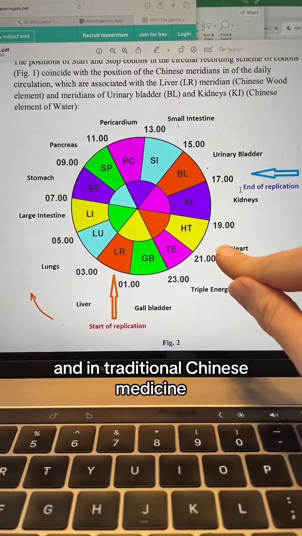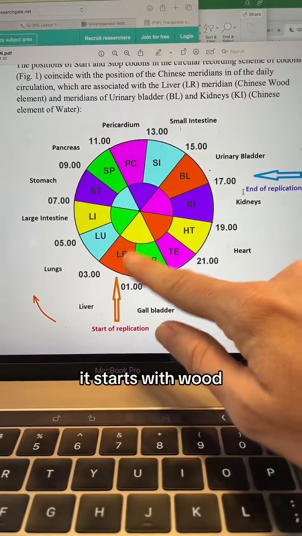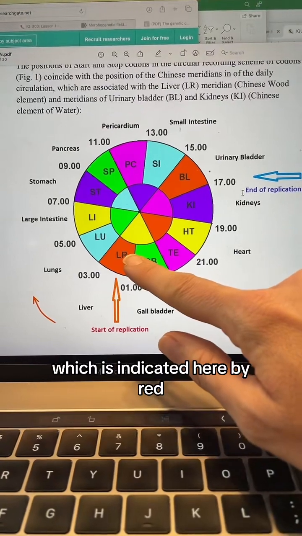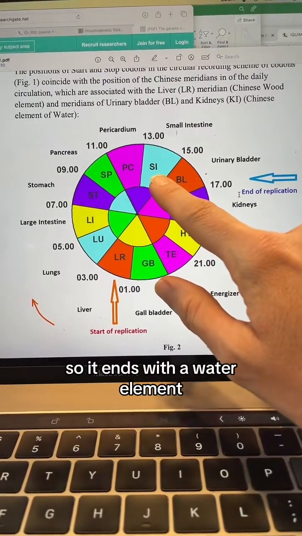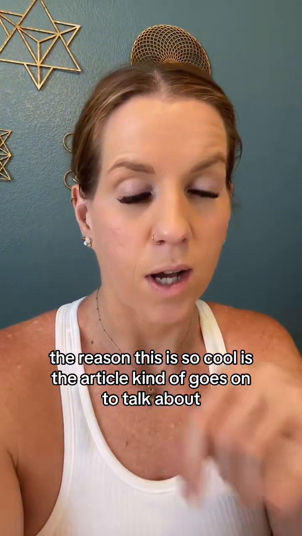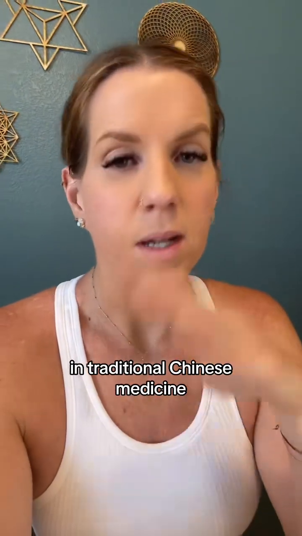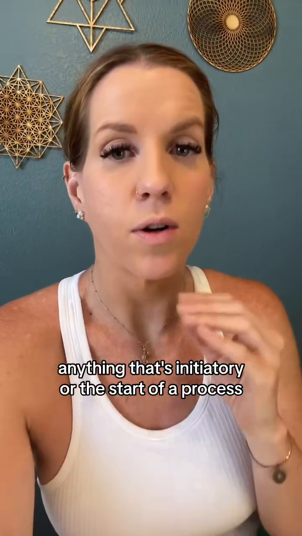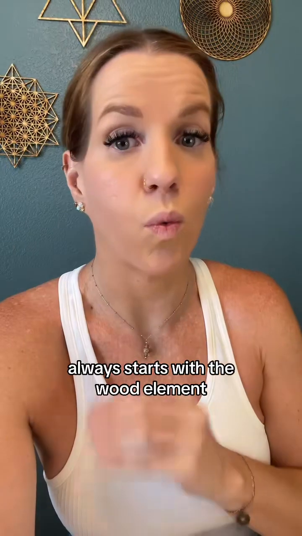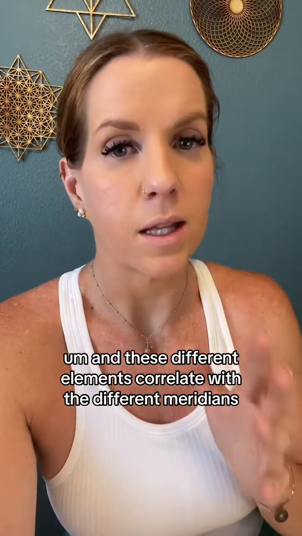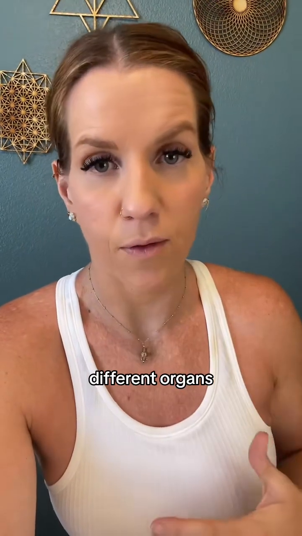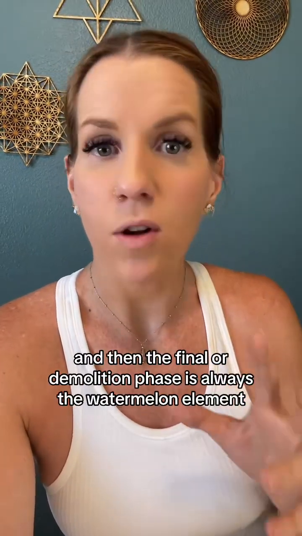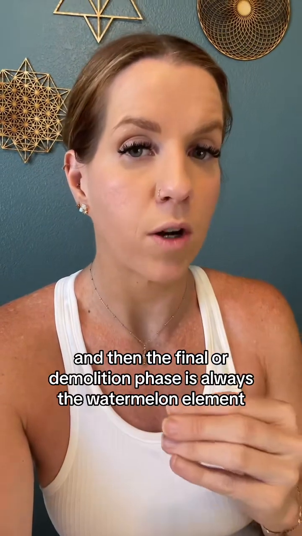And in traditional Chinese medicine, when anything starts, it starts with wood, which is indicated here by red. And then it ends over here. So it ends with a water element. The reason this is so cool is the article goes on to talk about how in traditional Chinese medicine, anything that's initiatory or the start of a process always starts with the wood element. And these different elements correlate with the different meridians, they correlate with different parts of your body, different organs, and then the final or demolition phase is always the water element.